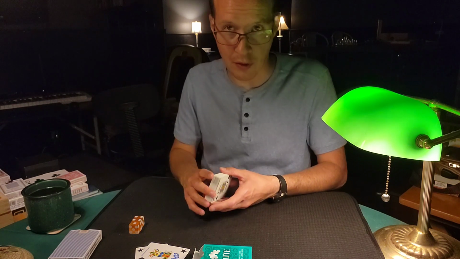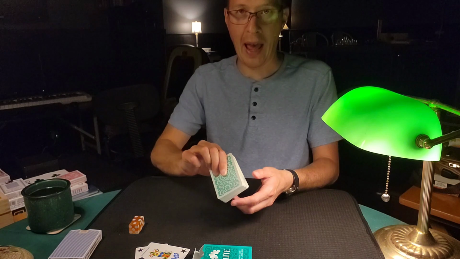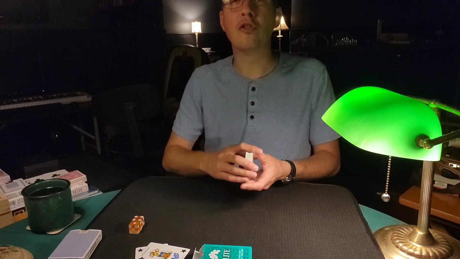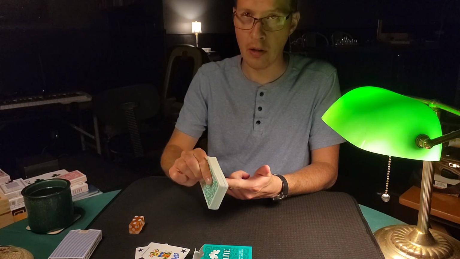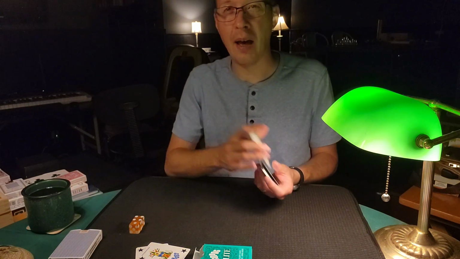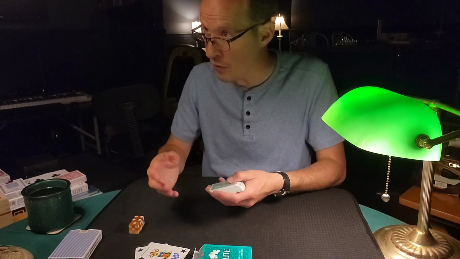Other ways to deal with this, though: spectator shuffles the deck, take it back, right? And then what I'm going to do is shuffle again, and as soon as I take it back, I note the bottom card, and I'm going to shuffle it to the top. 6 of hearts is what it is. Say it's shuffled, you're satisfied everything's been shuffled.